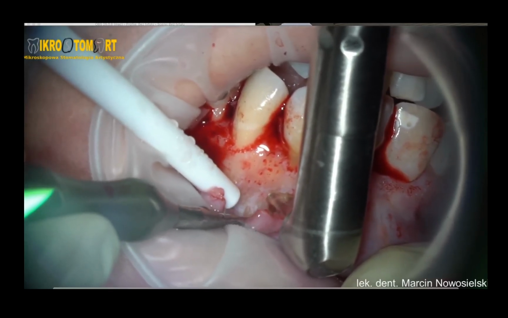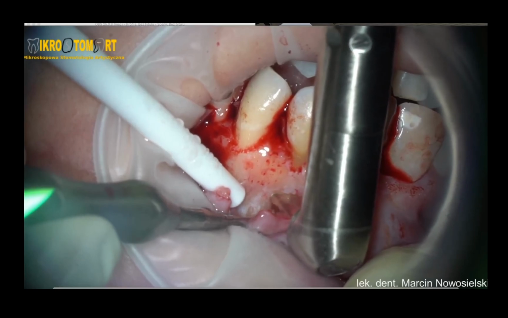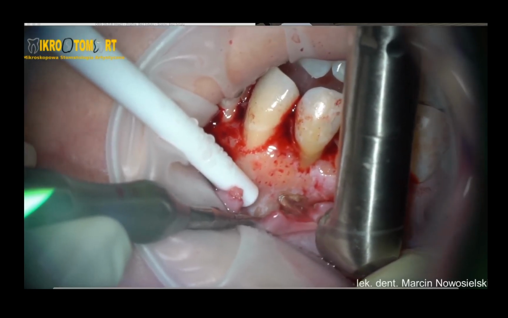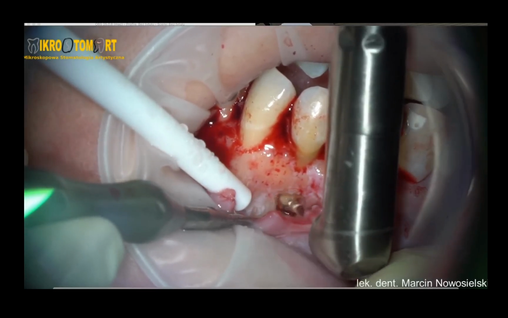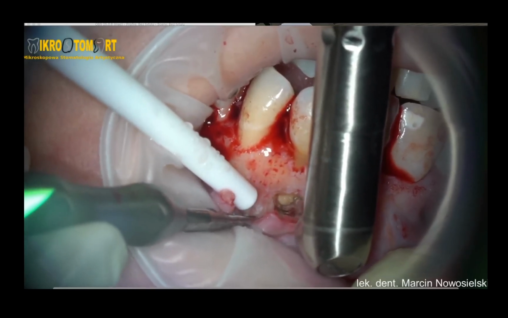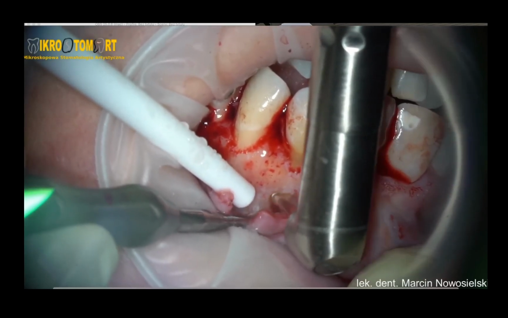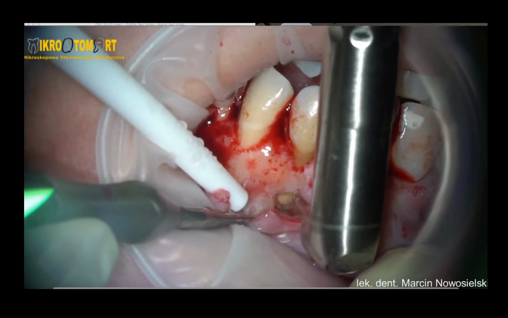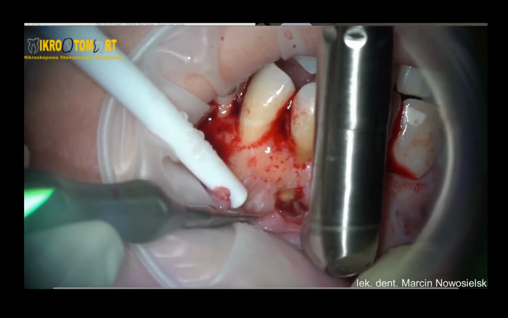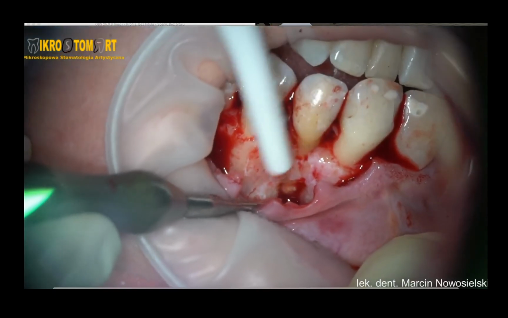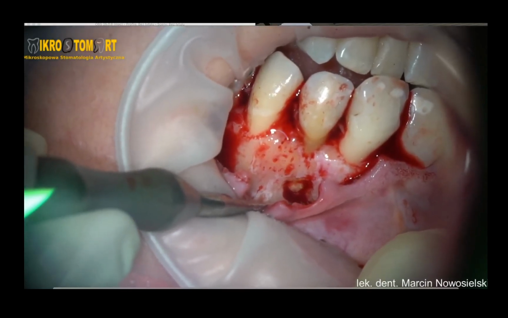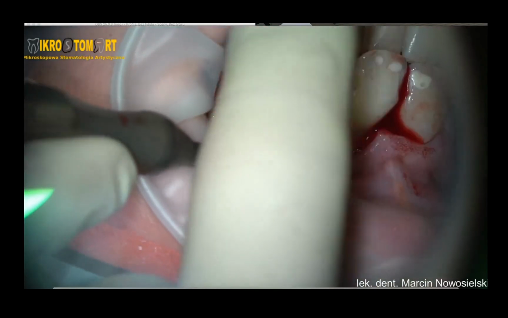Or if I would use piezo surgery, I would have to be very careful not to cause thermal damage of the soft tissues while touching them, or to the hard tissues if I do not irrigate correctly.